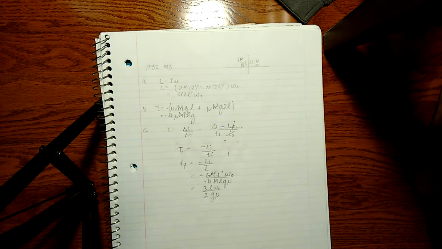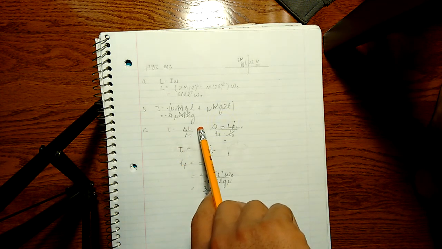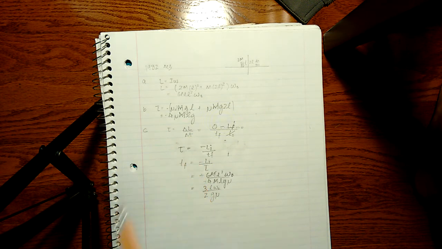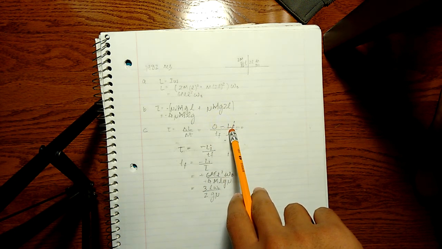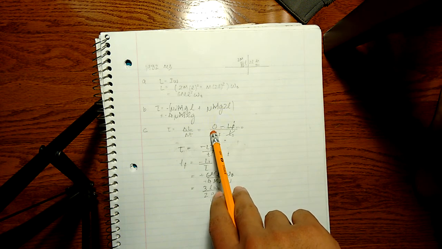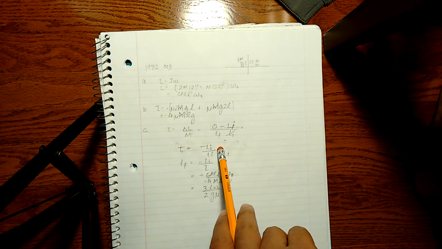Step C in this problem requires us to find the time t at which the system will come to rest. It's very easy to solve for this because we know our equation is torque equals change in momentum over change in time. Since we want the system to come to rest, our change in momentum is going to be 0 minus L initial, because we want it to have 0 momentum at the end, and that gives us negative L initial.